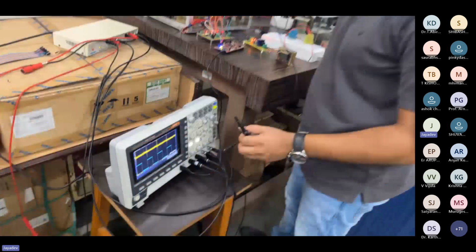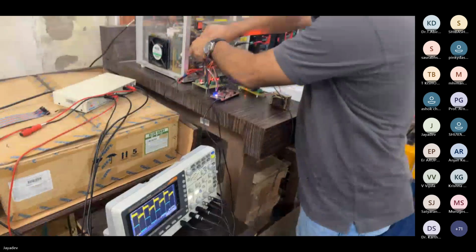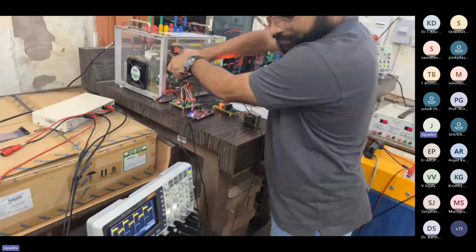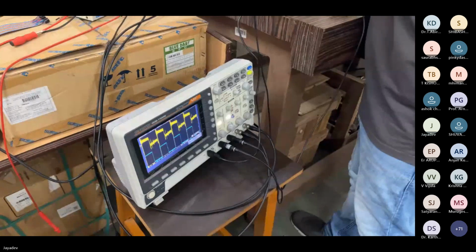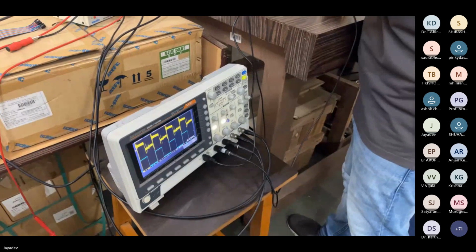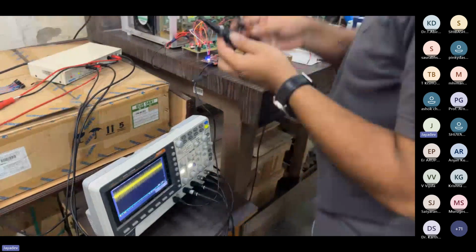Okay, this is alternating to the first leg. You can see the ground is not connected, that's why noise is coming. We'll turn on the DAB.